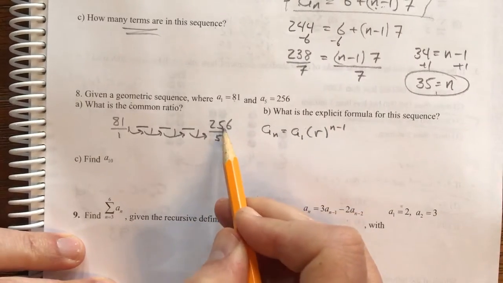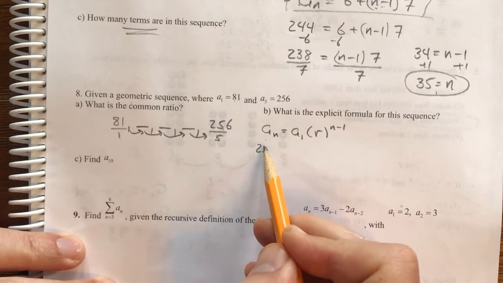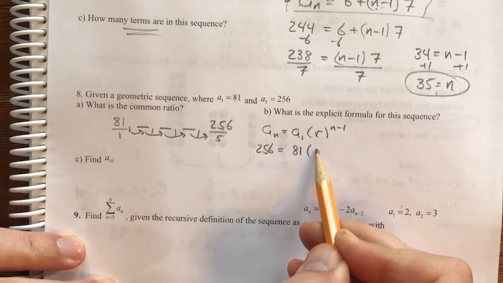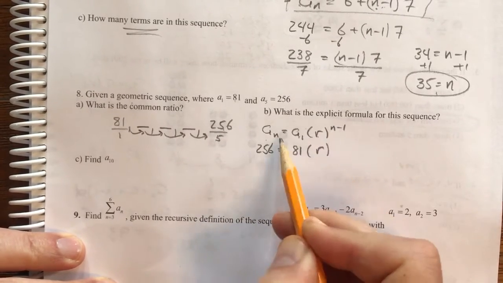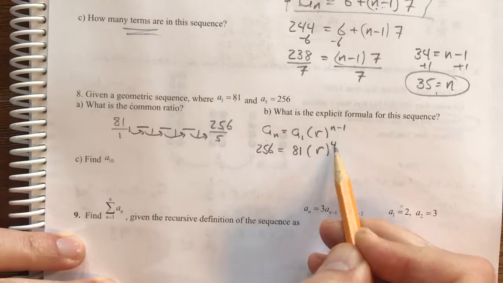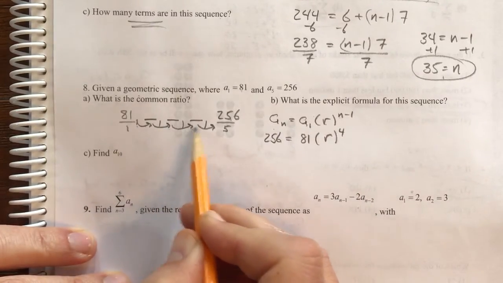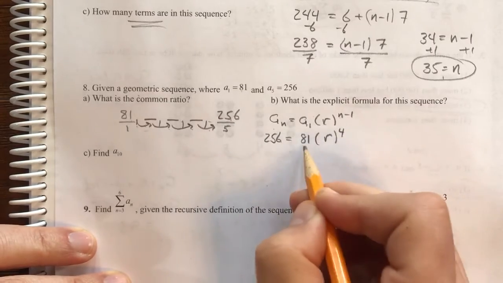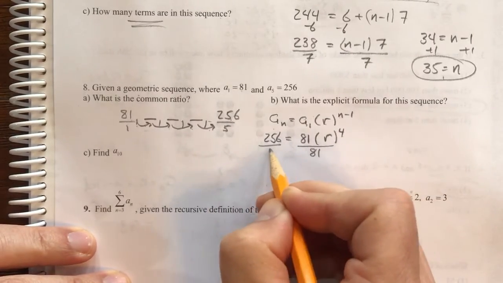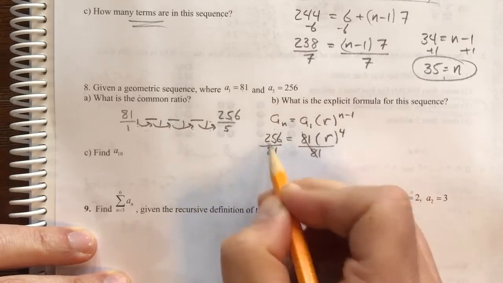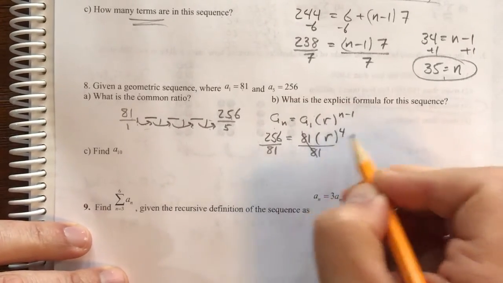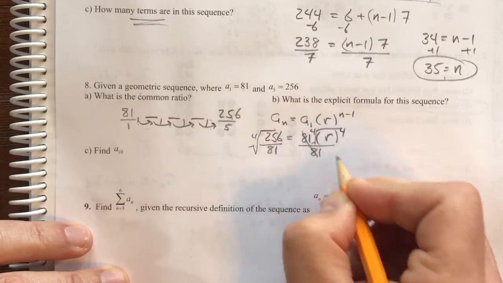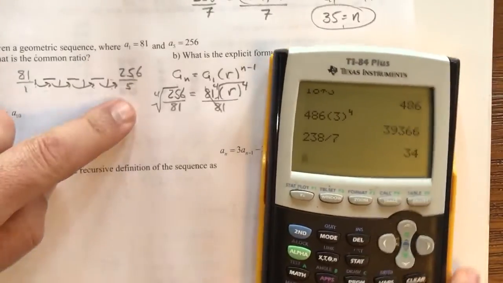So I got the fifth term. I got the first term. I don't know what the ratio is. Don't forget, the fifth term means 4. See, I went over 1, 2, 3, 4. I had to go 4 spaces over. So I want to solve this. Divide by 81. I'm just going to leave that there. And then I'm going to take the fourth root of both sides. So I want to take the fourth root of that.